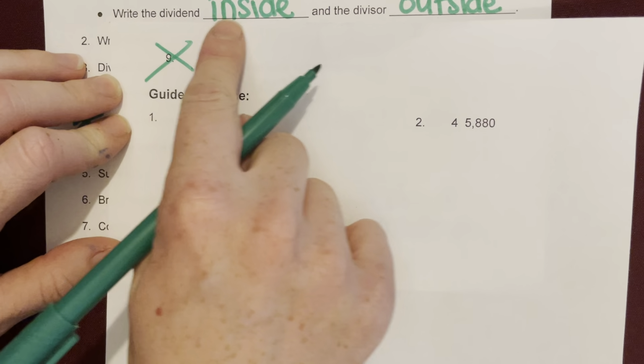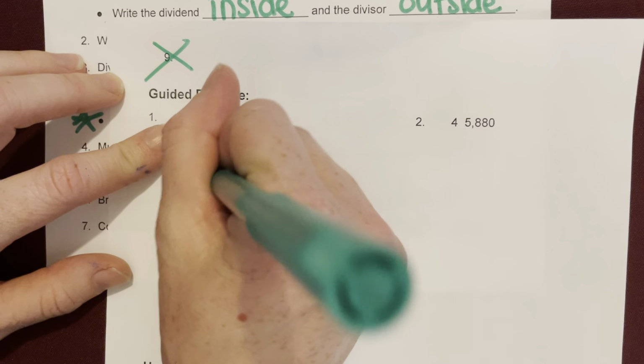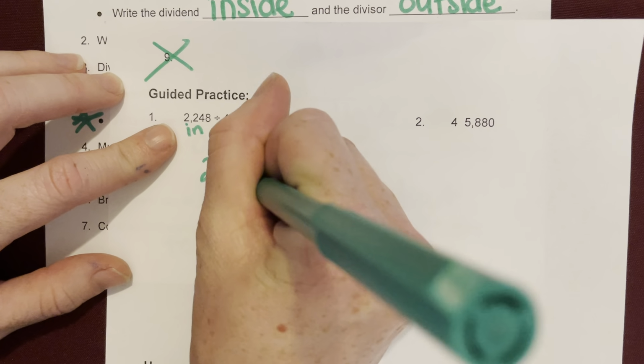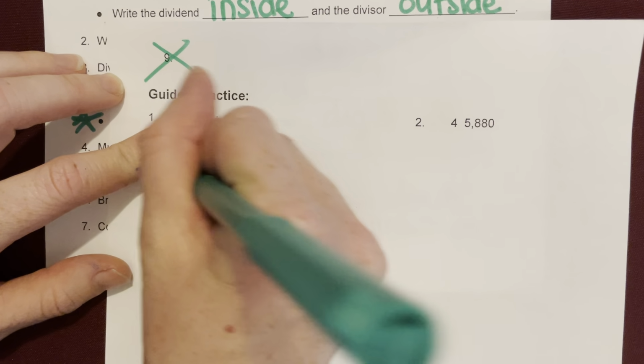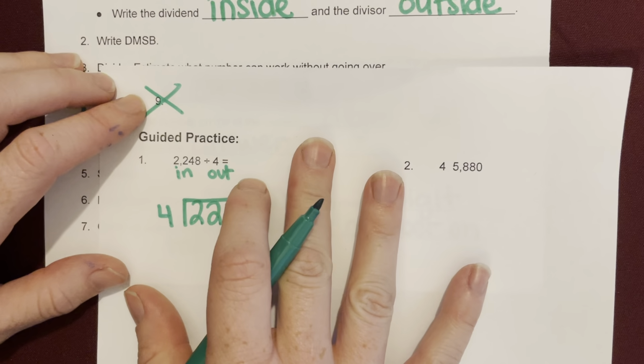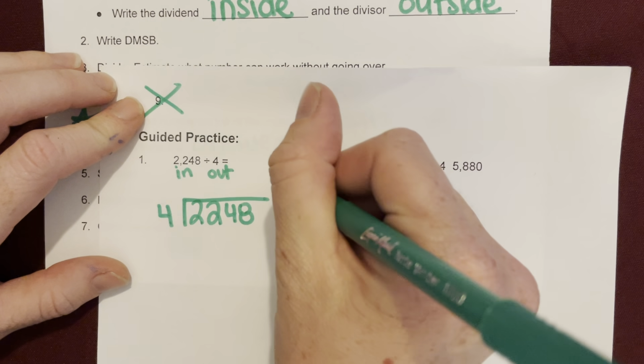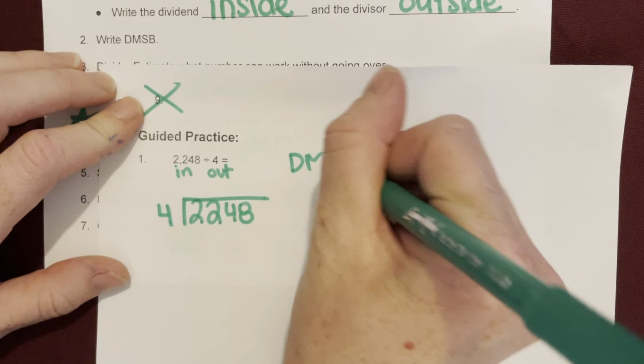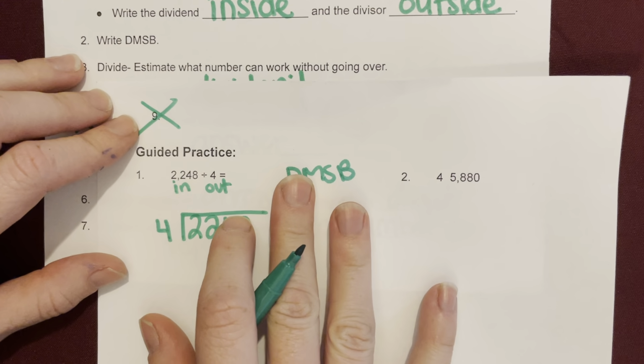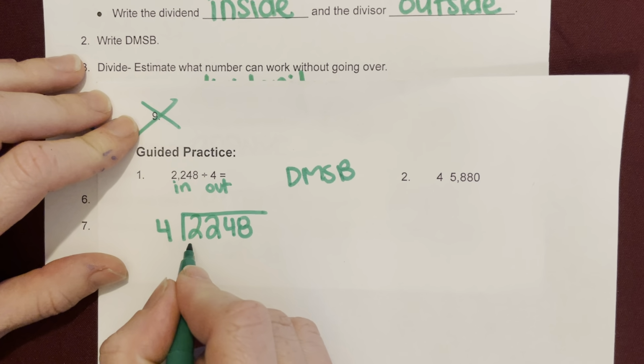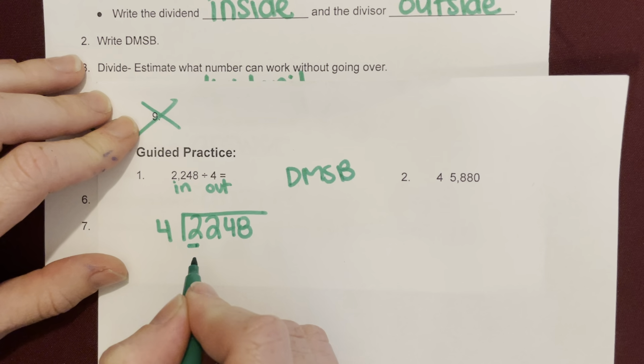Write the dividend inside. So I'm going to write 2,248 inside, 4 on the outside. Step 2, write daddy, mommy, sister, brother. Divide. What number can go into 2? 4 goes into 2 how many times?